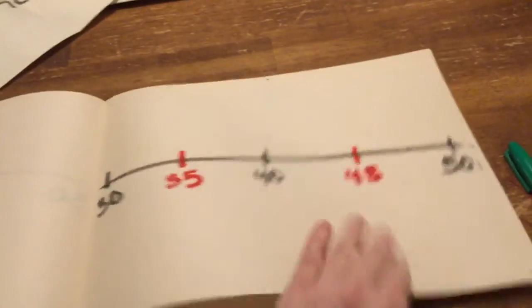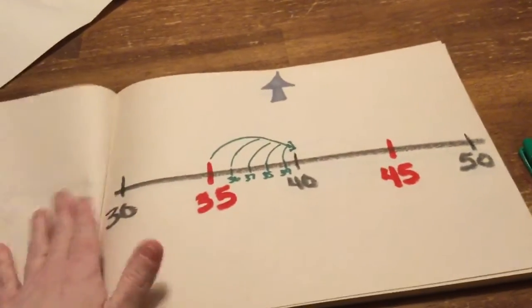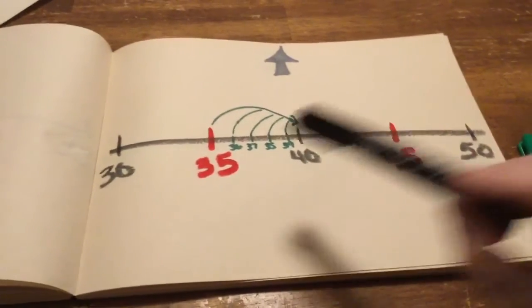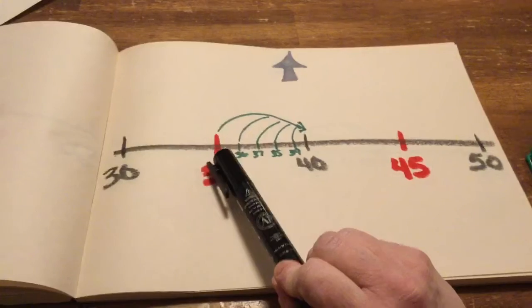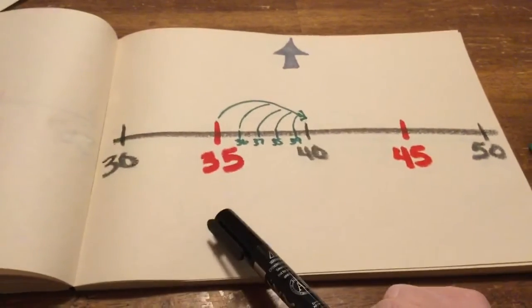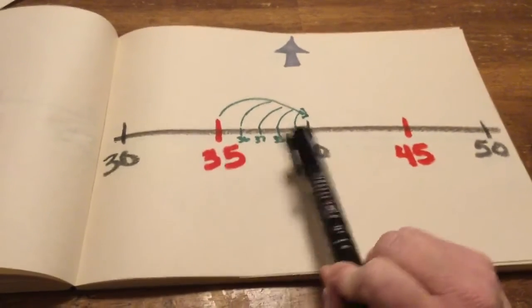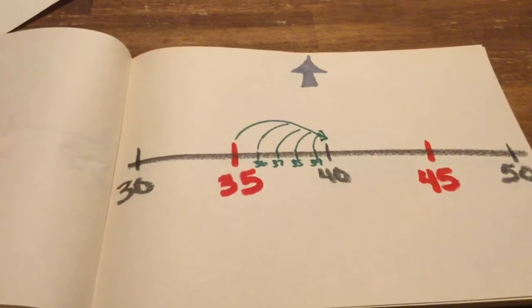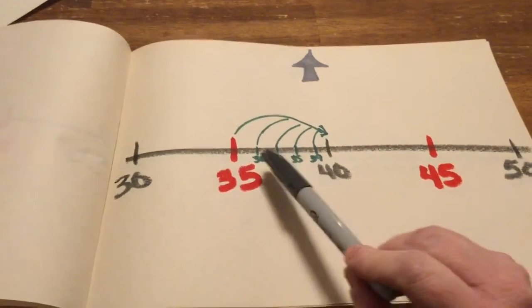So my first step is I'm going to find all the numbers that round up to 40. Well, I know that midpoint numbers, they always go up to that next biggest multiple of 10. So 35 would round to 40, but so would 36, 37, 38, and 39.